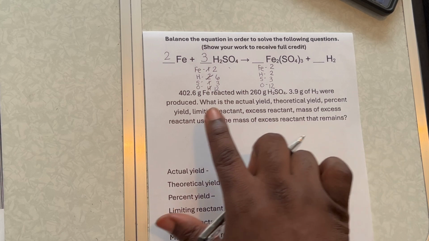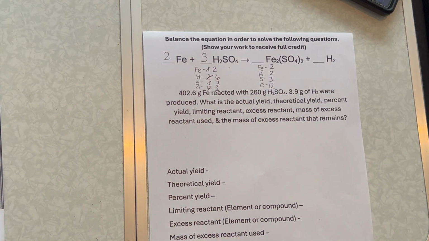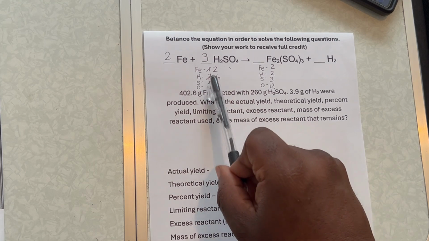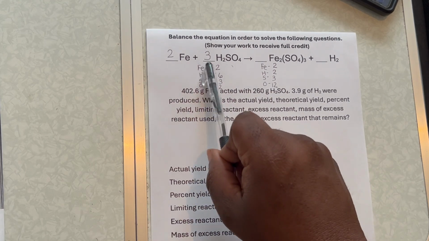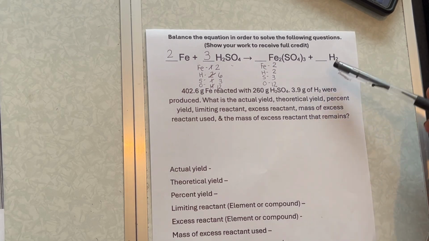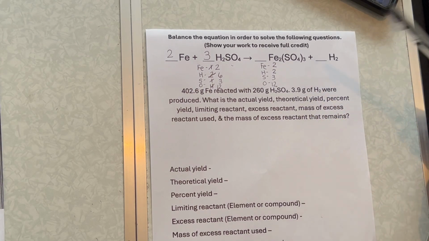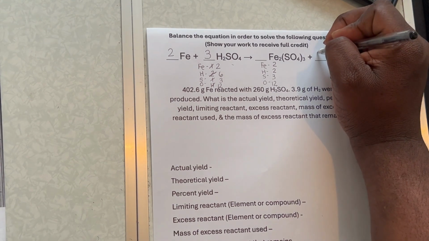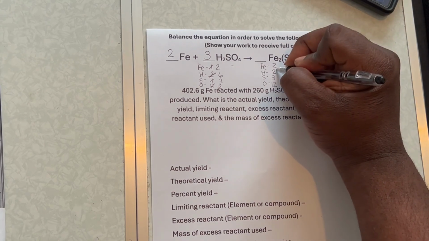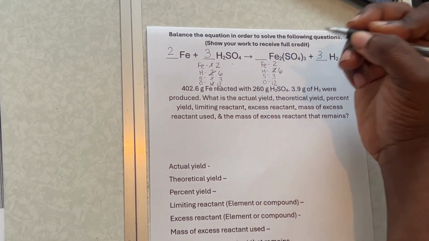Now, what's different? The only thing left that's different is I have 6 H's, 6 hydrogens on the left side, and only 2 on the right side. So what can I put in front of this H2 to give me 6? 2 times what is gonna give me 6? 2 times 3. So I'm gonna put a 3 right here. 3 times 2, 6. So I'm gonna cross this out, make it a 6.